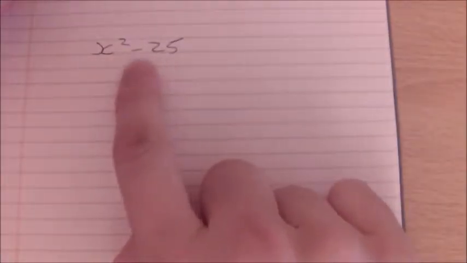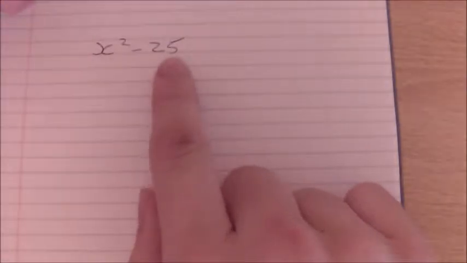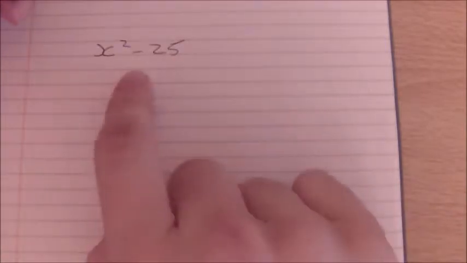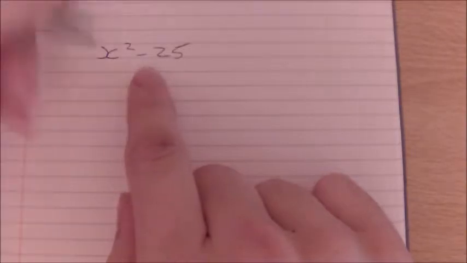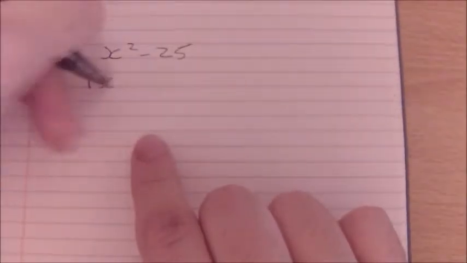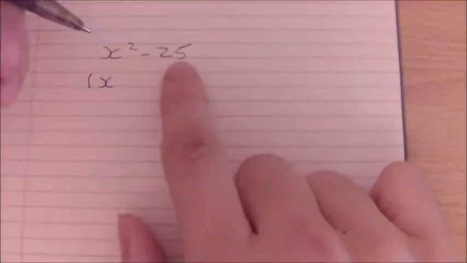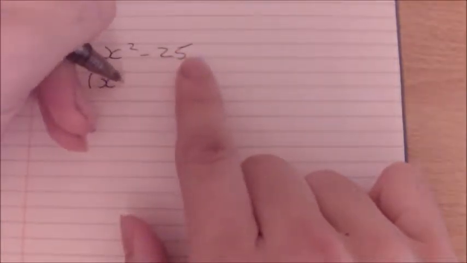So question B on this question is factorise x squared minus 25. And this is actually called the difference of two squares. So we could solve it through PSF, but when we've got a number on the end which is a negative square number, and no number in front of x, so there's no x term at all, we just use the difference of squares, which is basically x and then whatever the square root of the number is, which is 25, we have a positive version and a negative version.